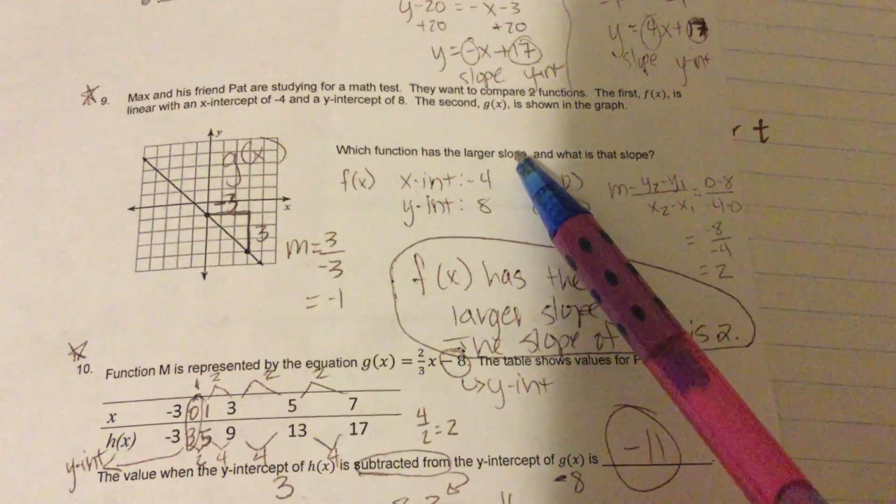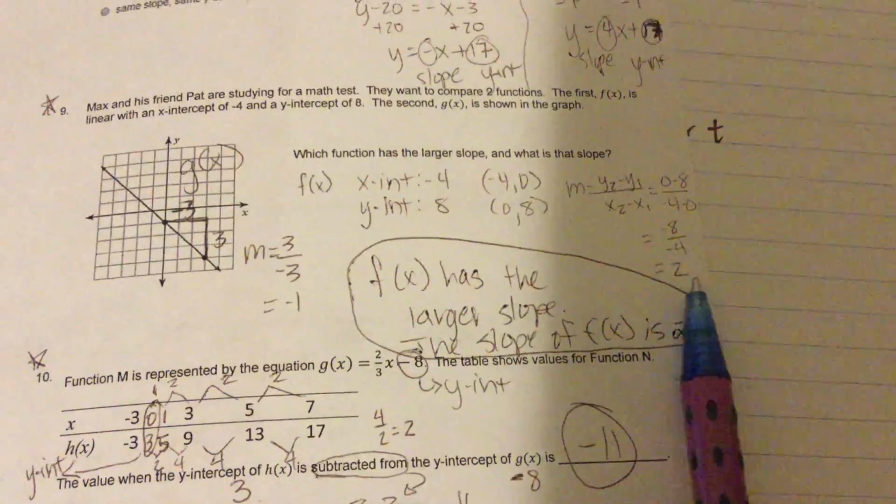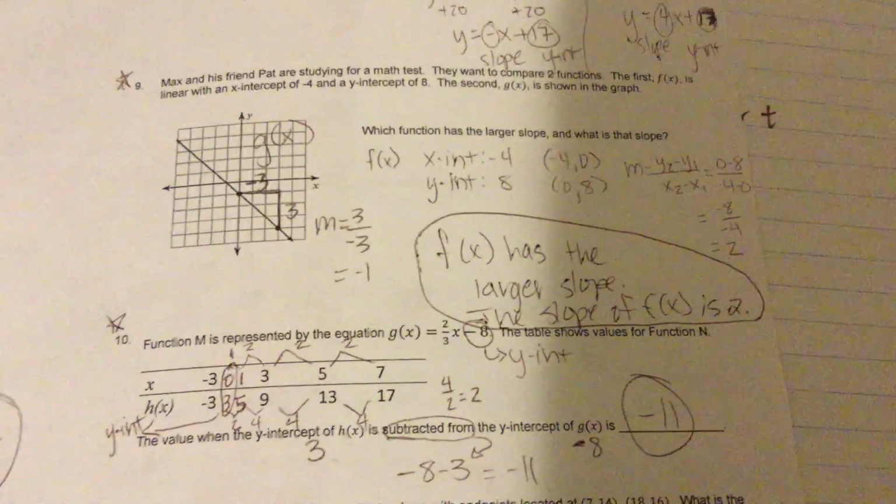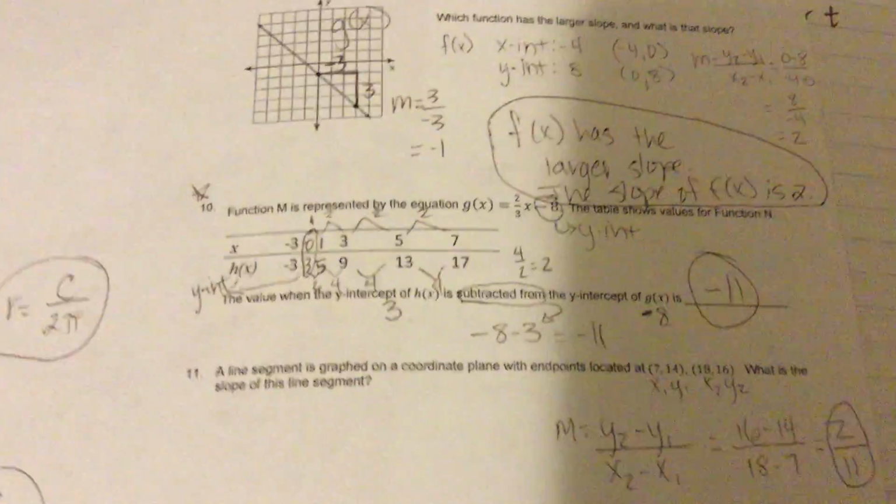Which function has the larger slope? Well, f of x, because 2 is greater than negative 1. And that slope is 2. So that's how you do number 9.